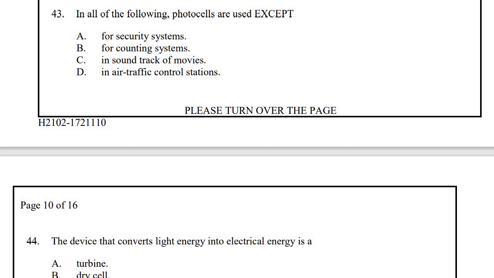Then we have question number 43. All of the following use photocells except the air traffic control station. In all the other applications we have a photocell: in security systems, for counting systems and the soundtracks of the movie, except for the air traffic control station. So option D is the right answer.